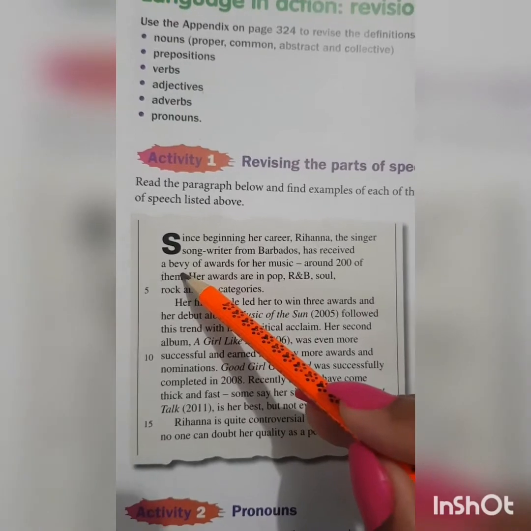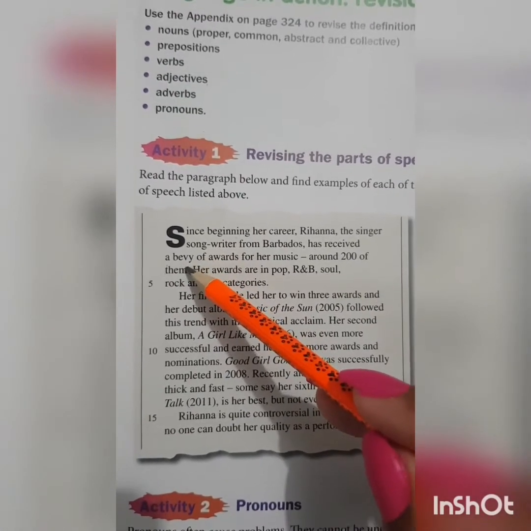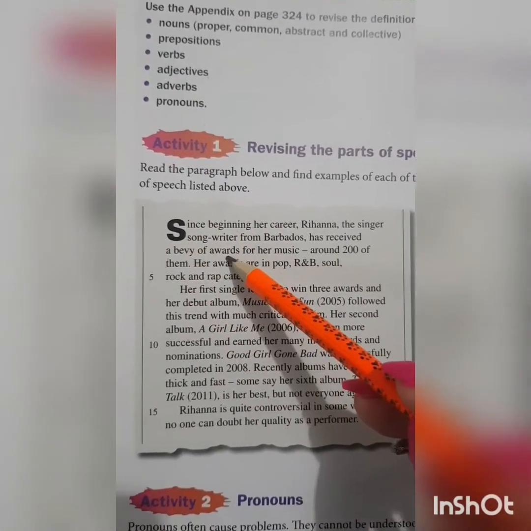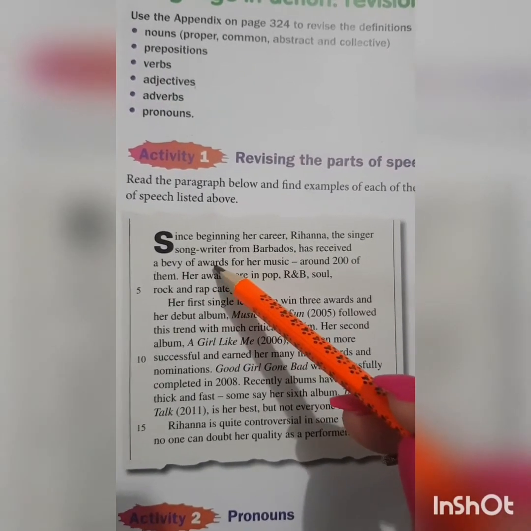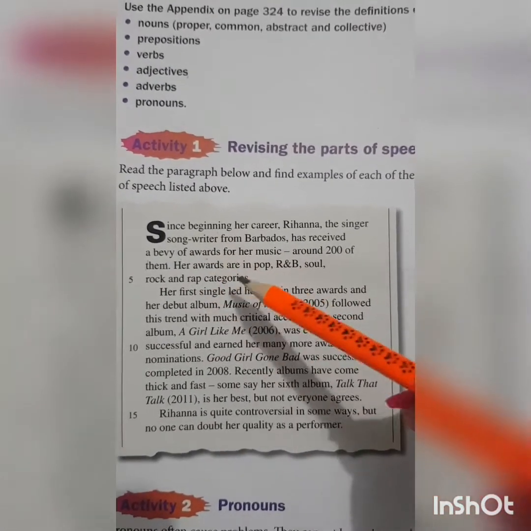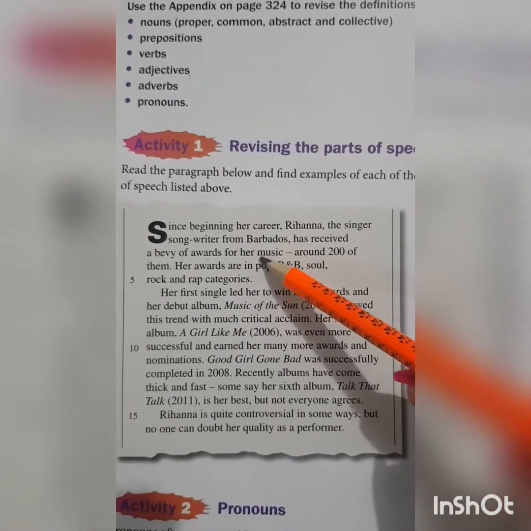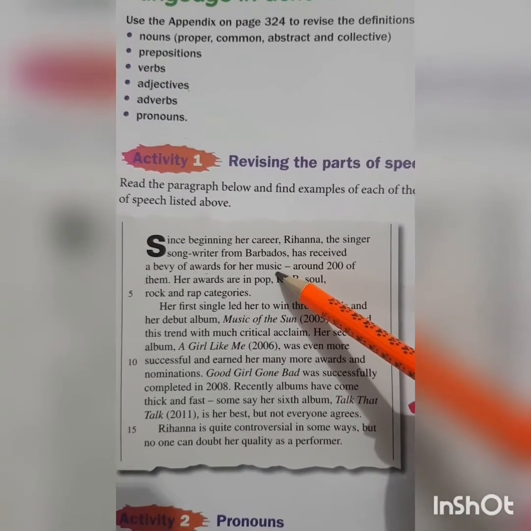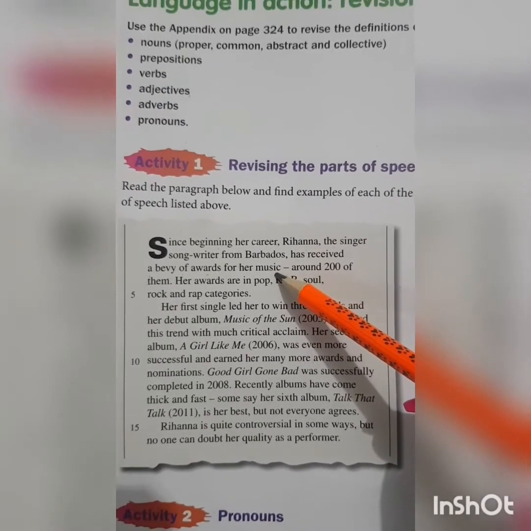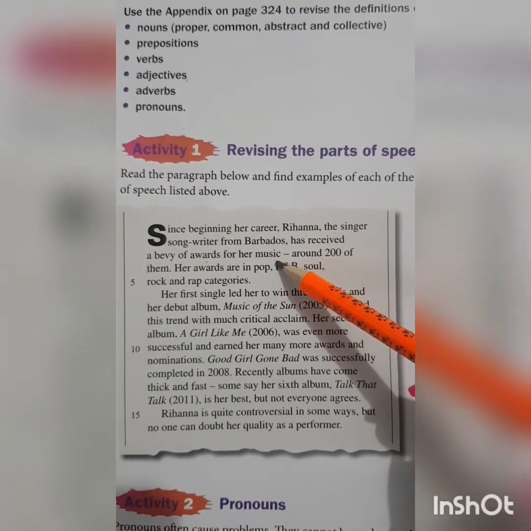Bevy, this is a collective noun. So it's a noun that tells us about a group, like a group of awards. Of, preposition. Awards are things, so that's a noun. For, preposition. Her, pronoun. Music. Music would be a thing here. Remember we spoke about abstract nouns, so that's a noun.